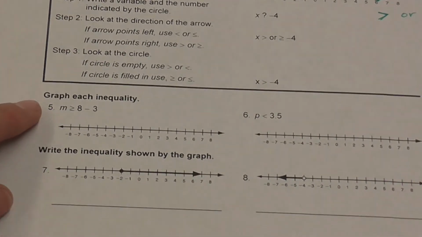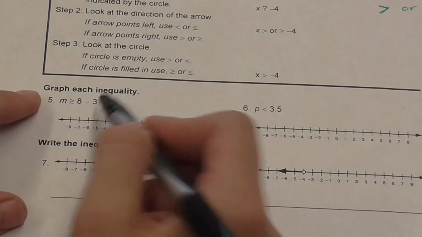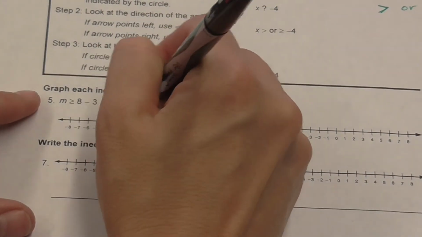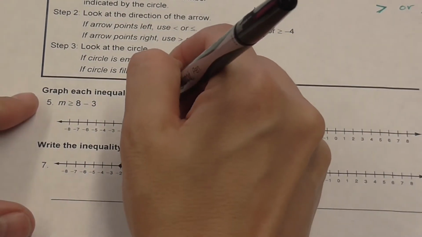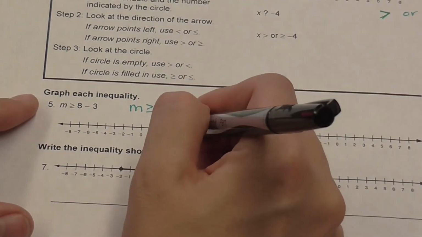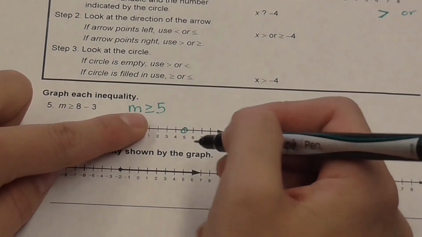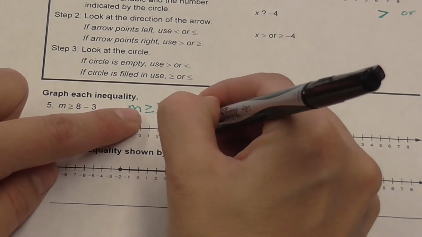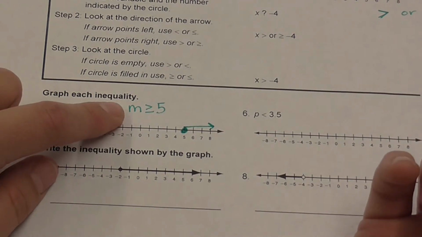So if we were to graph this one right here, this says m is greater than or equal to 8 minus 3. Well, 8 minus 3, so I've got m is greater than or equal to, and combine my like terms over here, and that's 5. So I'm going to come up here to 5 and I'm going to draw a circle. I'm going to look up here and see that it is filled in, or it's the line underneath, so it means to fill in the circle, and I'm going to draw an arrow in the direction because my letter is on my left hand side.